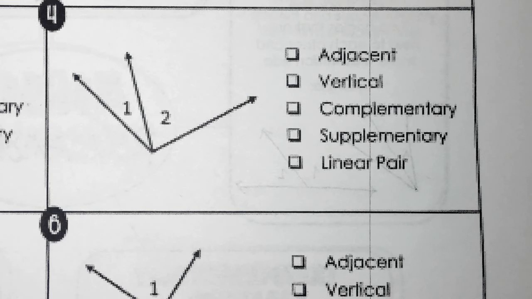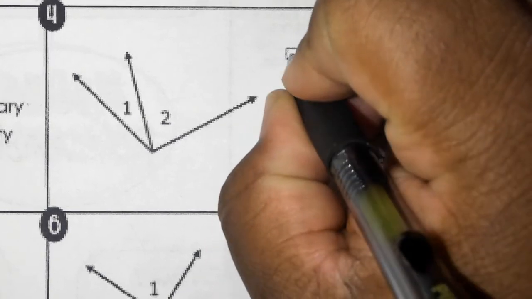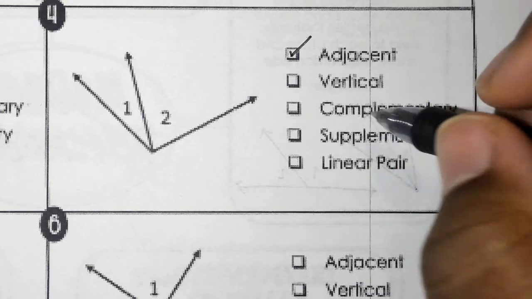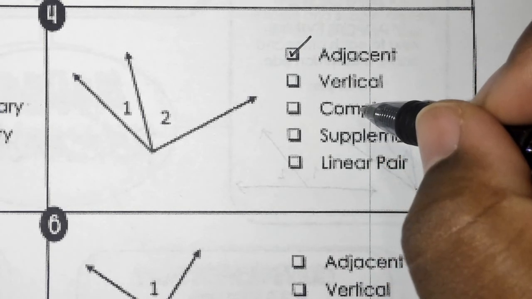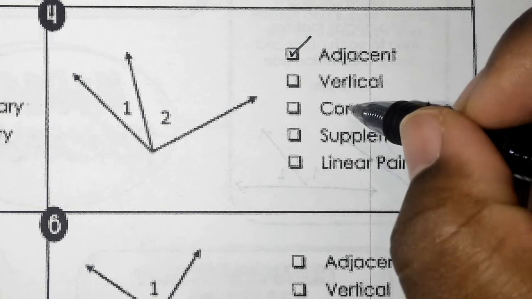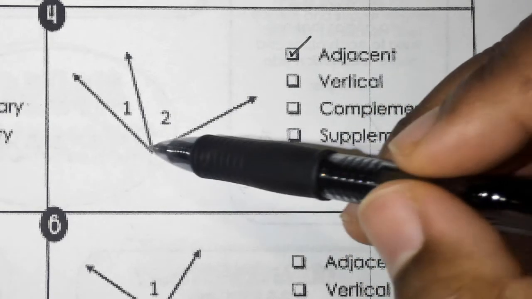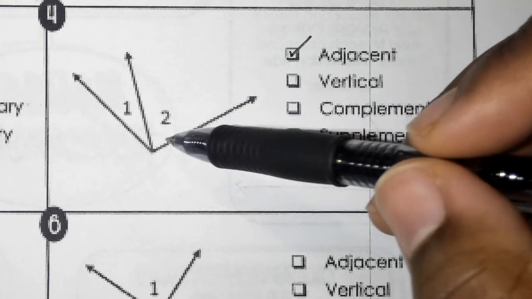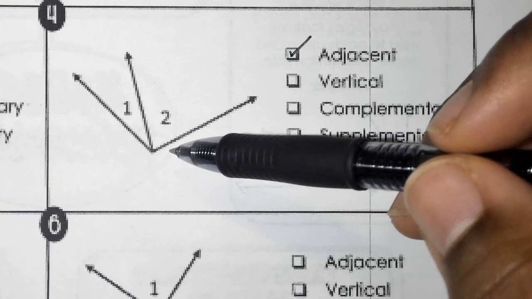So on number 4, we definitely should have picked adjacent. Once again, if they're adjacent, they can't be vertical. Then after that, this is where a lot of people try to get mixed up. A lot of people like to tell me complementary on here, but how do you know? Y'all think this is a right angle. They didn't tell you that. I told you that we show you when it's a right angle. You can't assume anything. This is not a right angle.